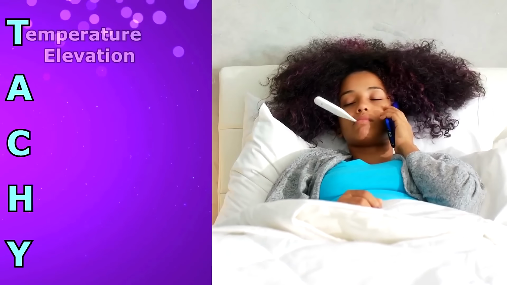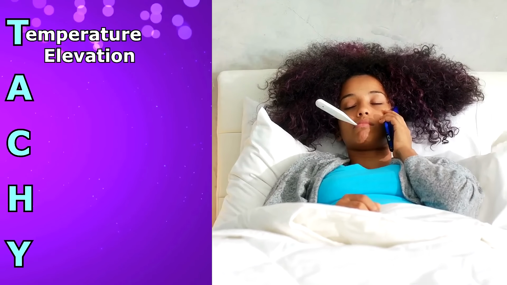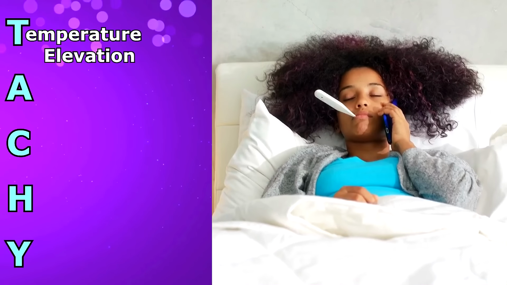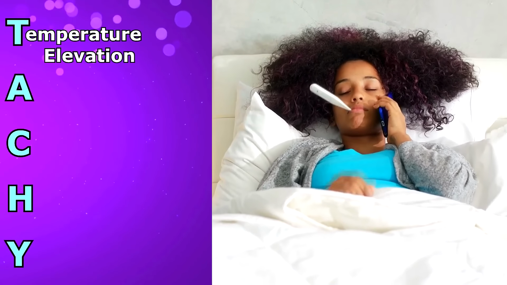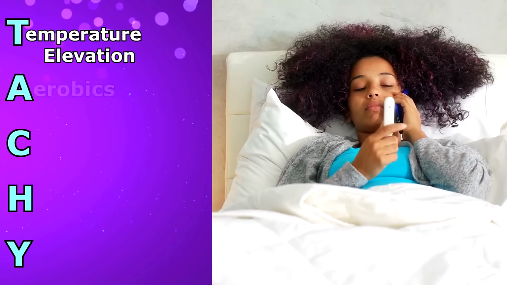Now let's talk about the causes of tachycardia. What can make your heart beat very fast? Well, there are a lot of causes. So to help us remember those causes, let's remember the phrase tachy hearts. T is for temperature elevation. So whenever your patient has a high fever, it increases the oxygen needs of the body. So to meet those needs, it causes your heart to beat at a faster rate in hopes of meeting those oxygen demands. A is for aerobics.